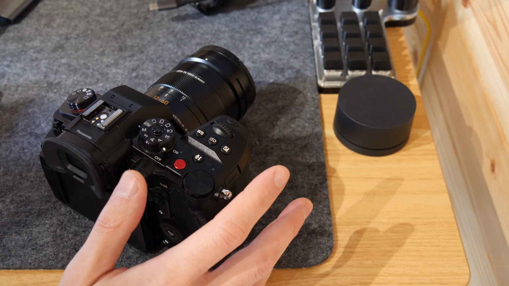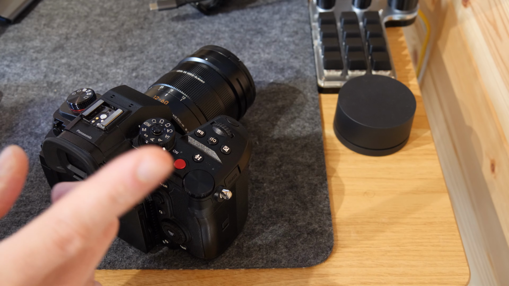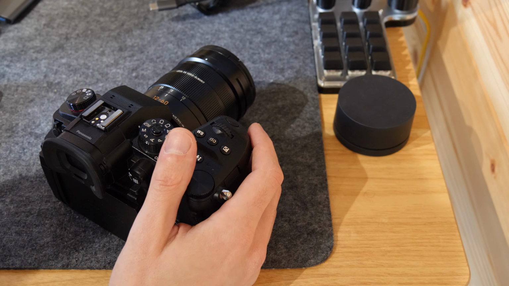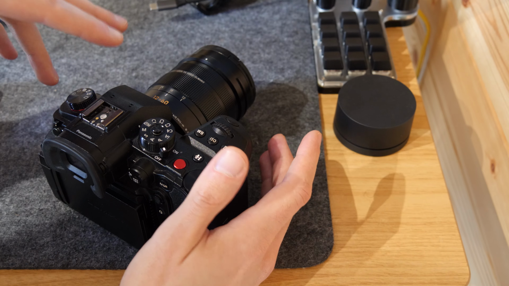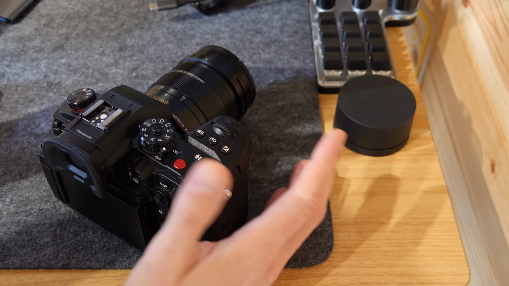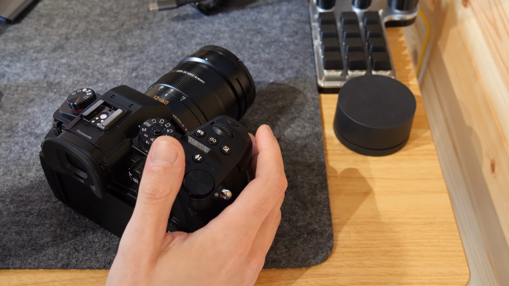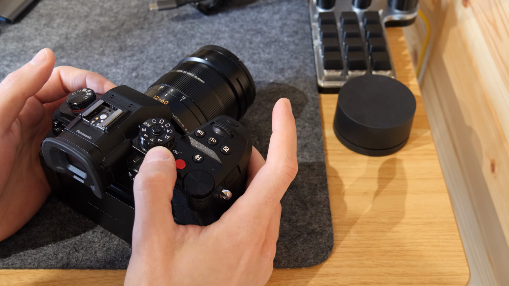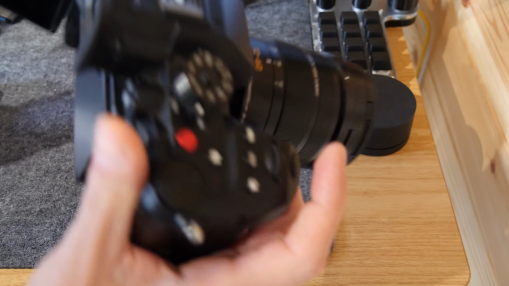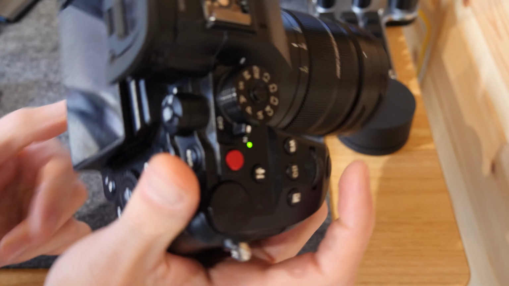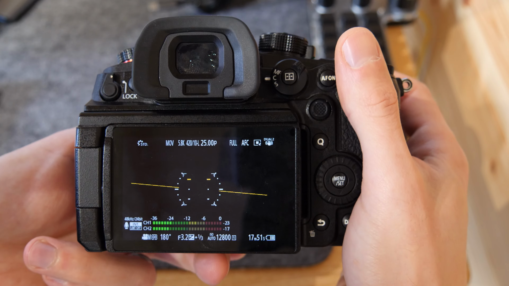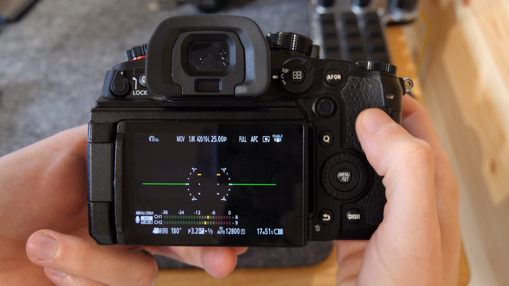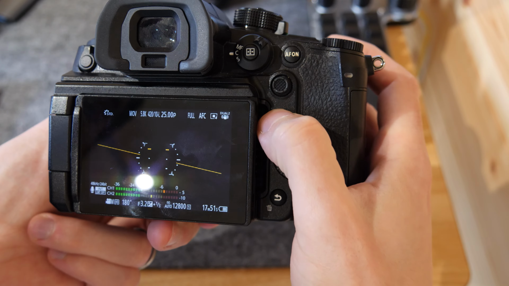But as a preface to this, I did an HLG video, which I'll link to up in the corner, and that explains what the profile is, what it's for, why you might use it. But this is really just about where it's available. So what we'll do is jump into the camera, and I won't go through every single profile because there are loads on this and that would just be crazy.